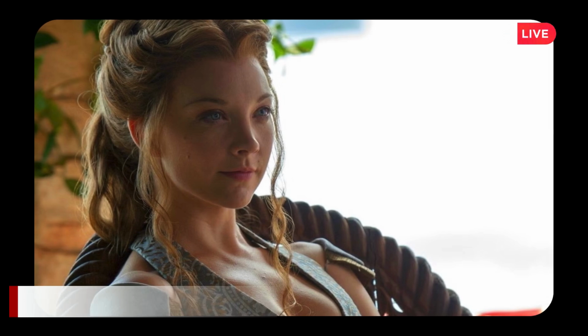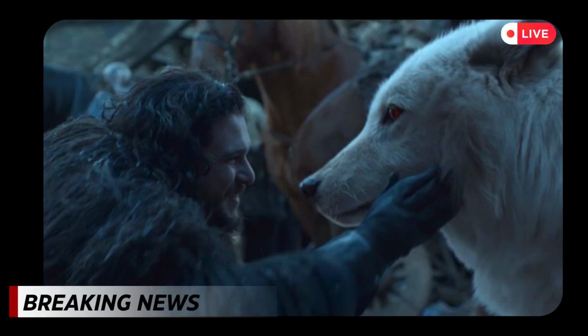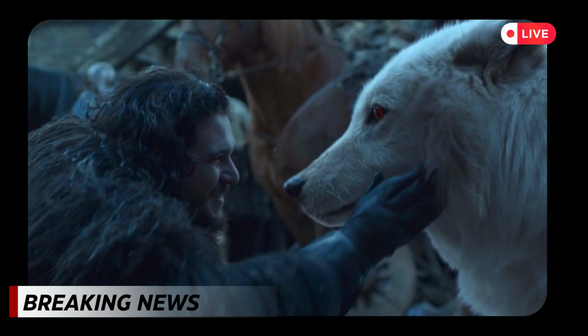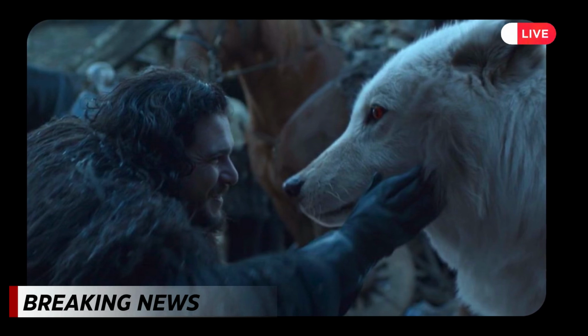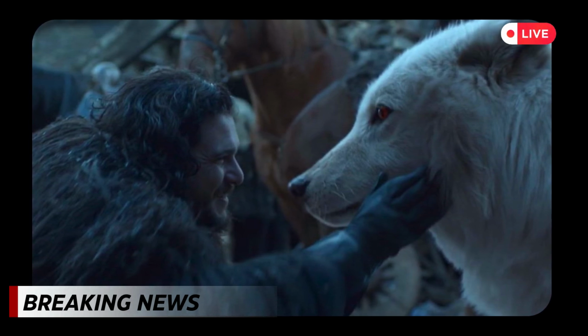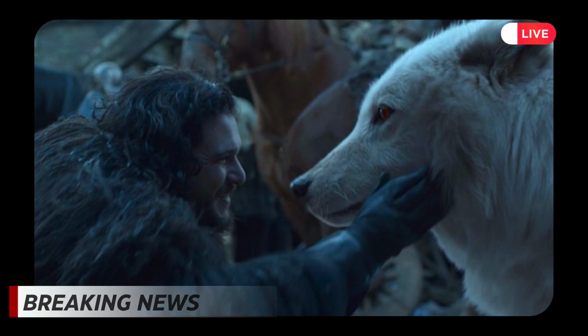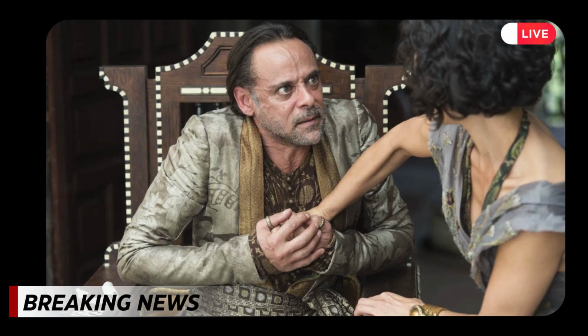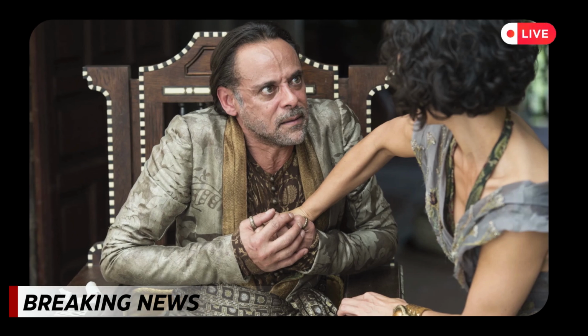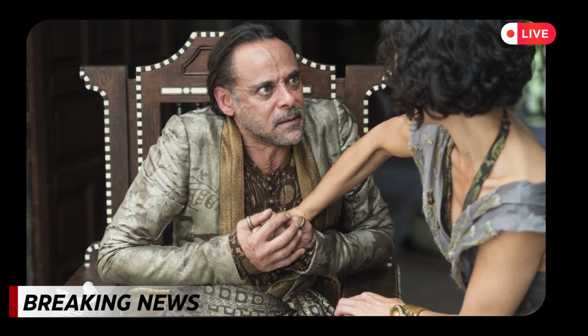Jon Snow's warging ability. While Bran Stark is the main warg in the show, Jon Snow also possesses the ability to warg into his direwolf, Ghost. This ability is largely overlooked in the TV series, missing a potential plotline that could have enhanced Jon's character.